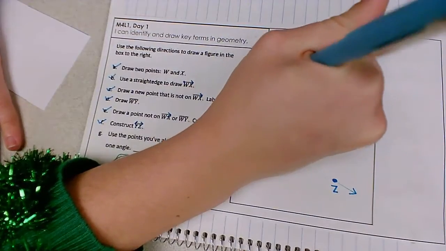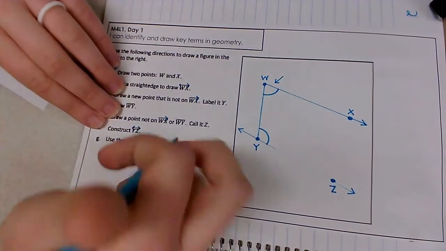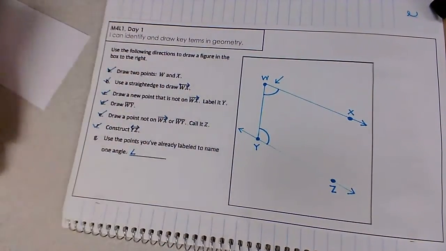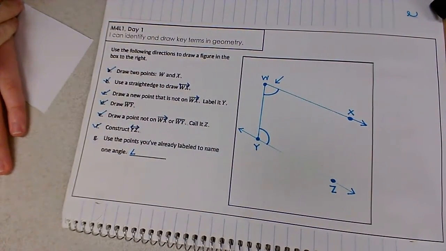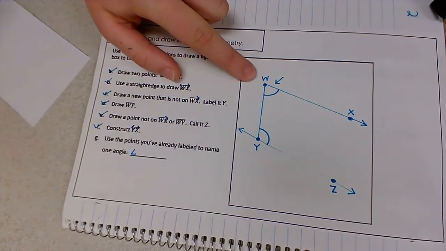I'm going to label my top one shared with endpoint W. Remember that an angle is marked by an open crocodile mouth, and we label it with the three letters that share that angle. The order of the letters is important. The shared endpoint has to go in the center.